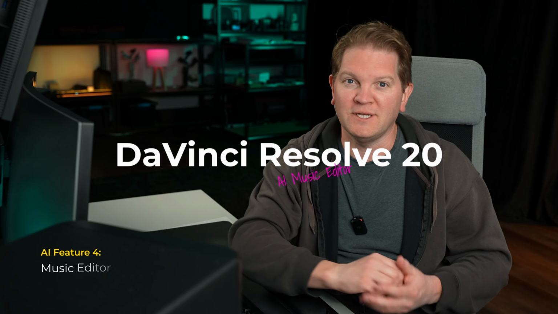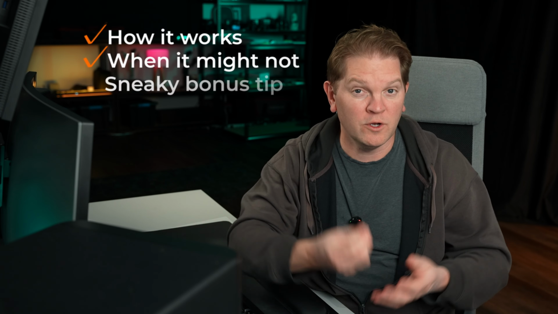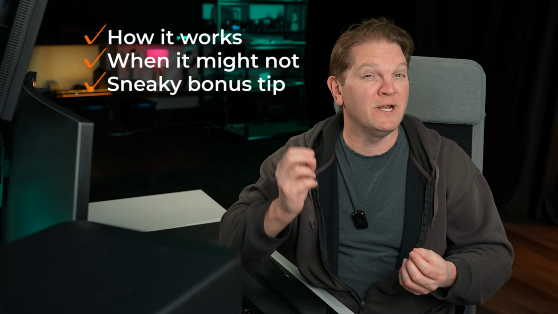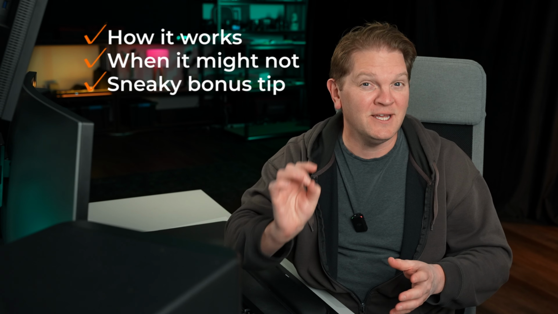So you found the perfect music for your edit, but it's not quite the right length for what you want. DaVinci Resolve 20 makes this super easy to fix with the AI music editor. I'm going to show you how it works, some situations where it might not work, and a sneaky little bonus tip to fine-tune your music.